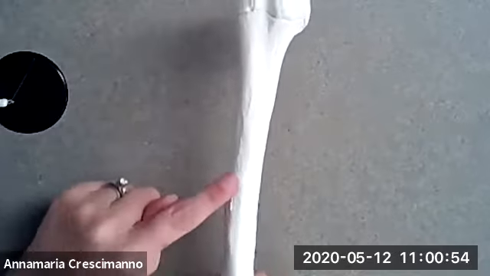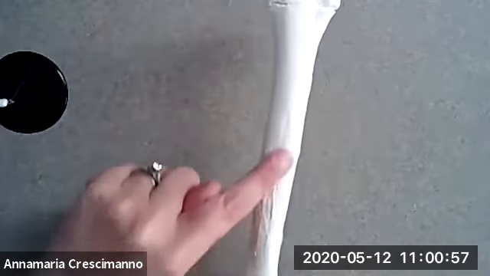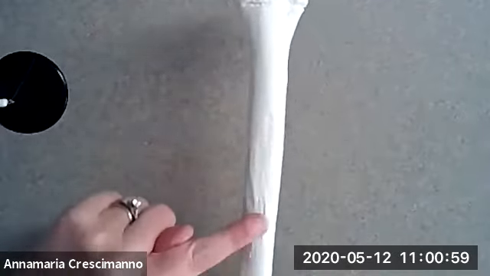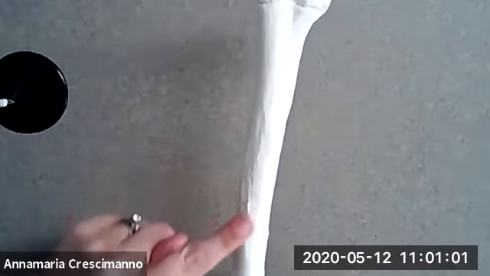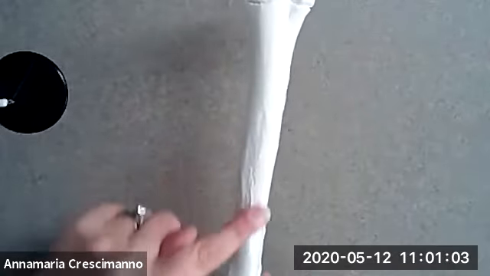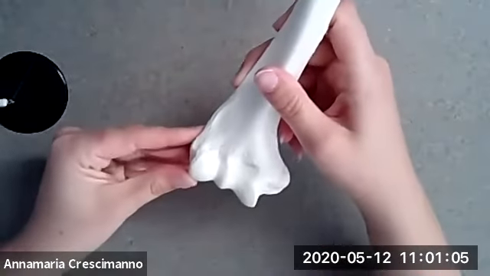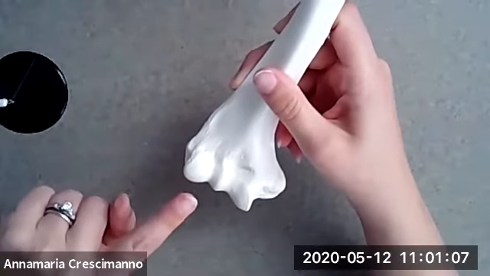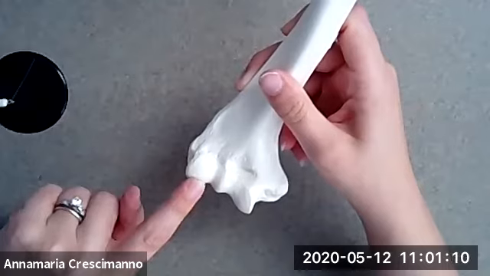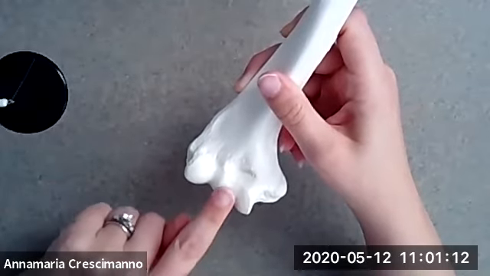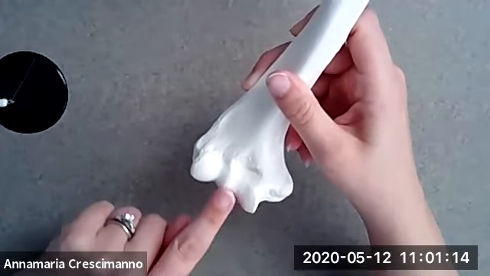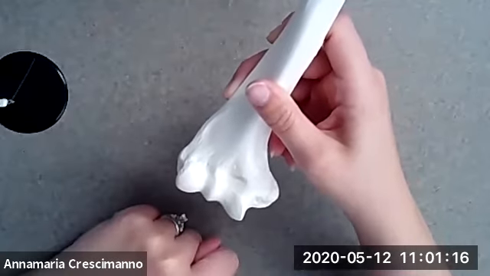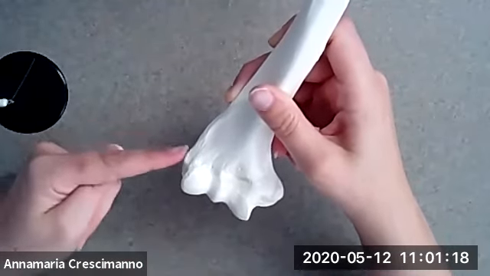On the diaphysis, there's this kind of rough area here where the deltoid would insert. A large rough area on bone is known as a tuberosity, so this is the deltoid tuberosity. And then at the distal epiphysis, we have our condyles known as the capitulum and the trochlea being a groove or spindle-shaped condyle. Above these two condyles, we have two bony projections.